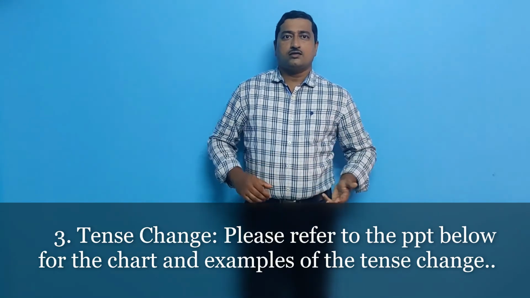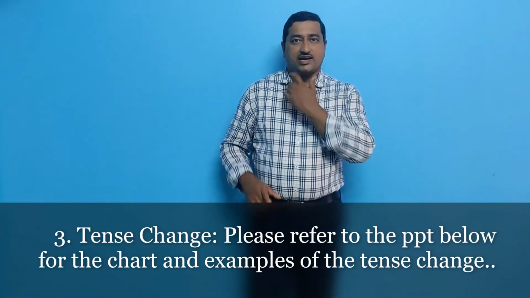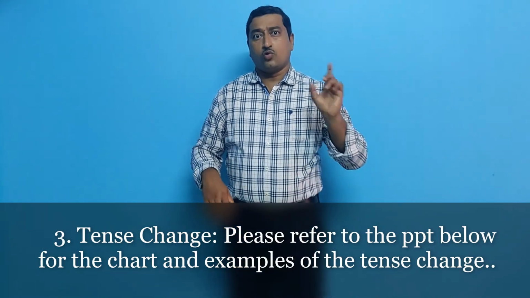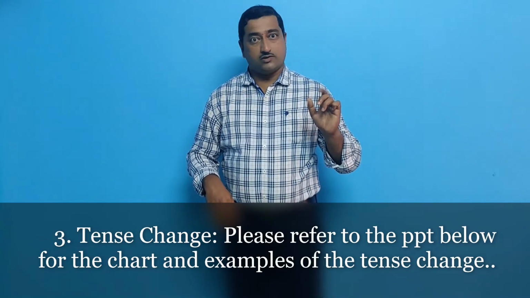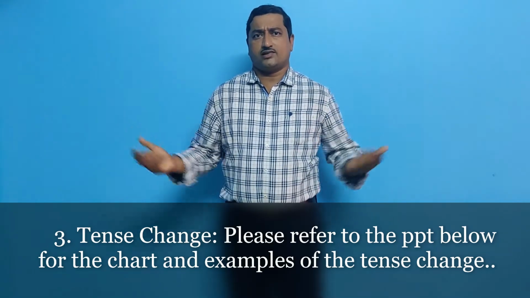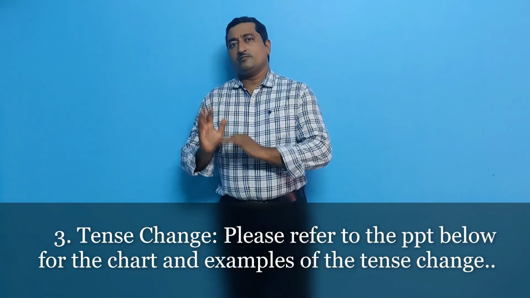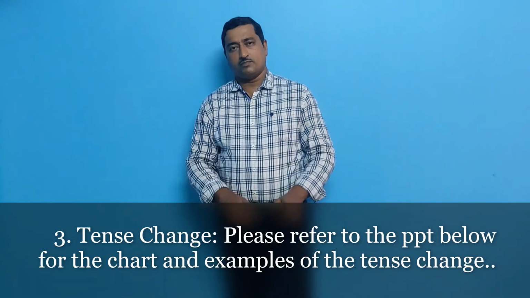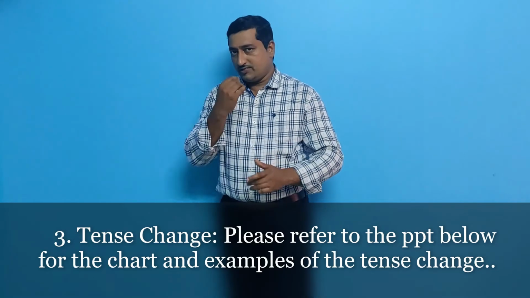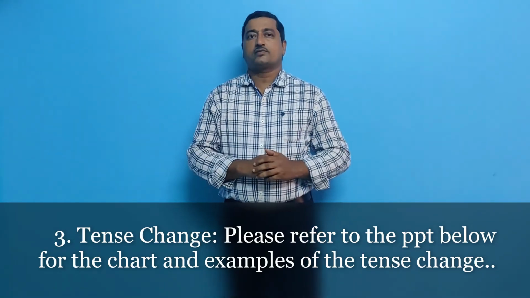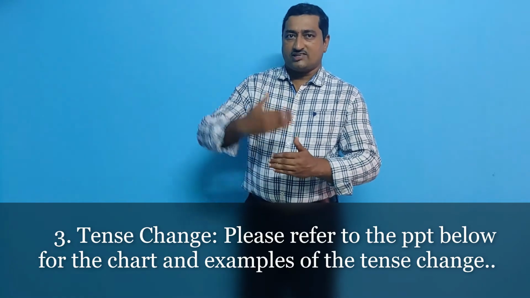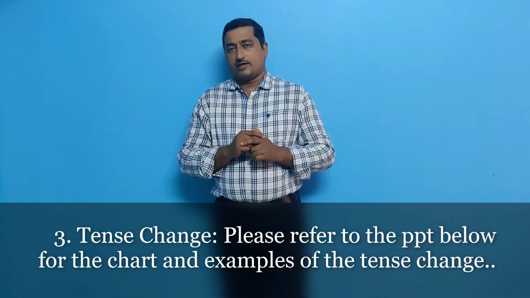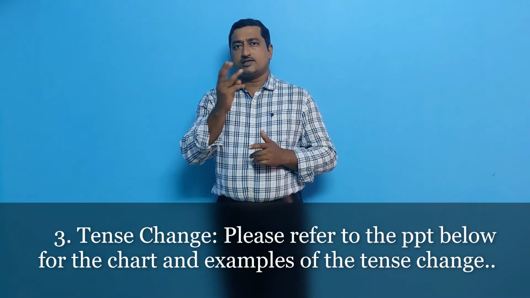But this doesn't happen in certain exceptions like universal truth. If you say "The sun rises in the east" as a direct speech sentence, can you say that the sun rose in the east? No, it happens always, therefore "rises." Likewise, the corresponding past tense is followed in most cases: simple present takes simple past, simple past takes past perfect, like that. Please go through the PPT given in the description, which gives a detailed chart of how tense change happens from direct speech to indirect speech. Okay, so that's the third change.